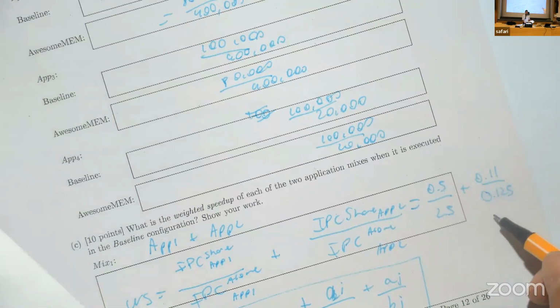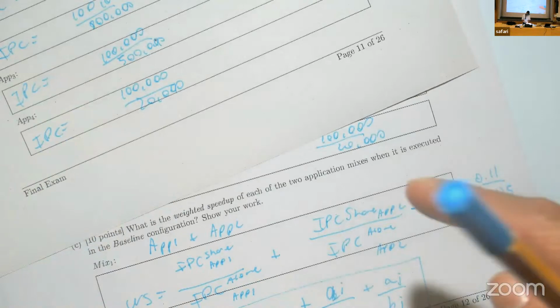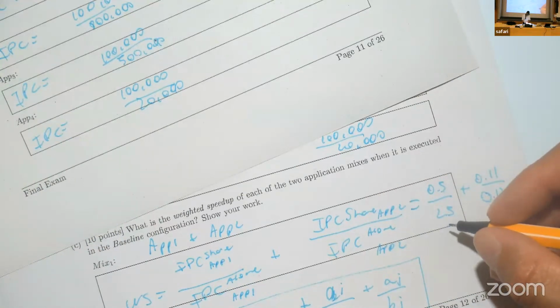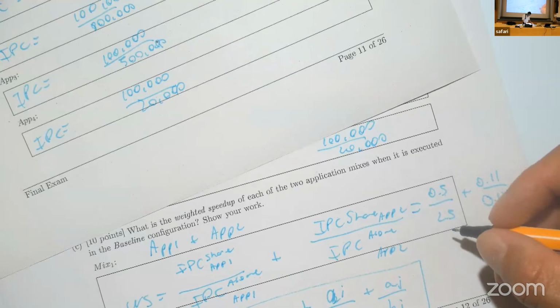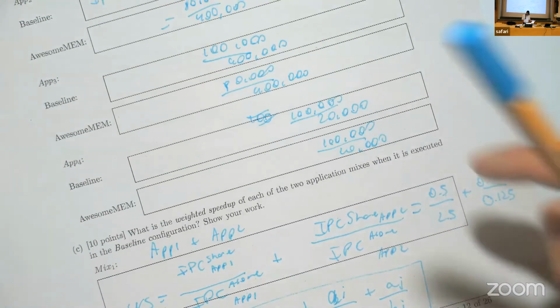Again, we don't need to write it like this. You can just write the fraction. If you just write here, for example, I think that should be, is this correct? Which value is the one that was calculated here?